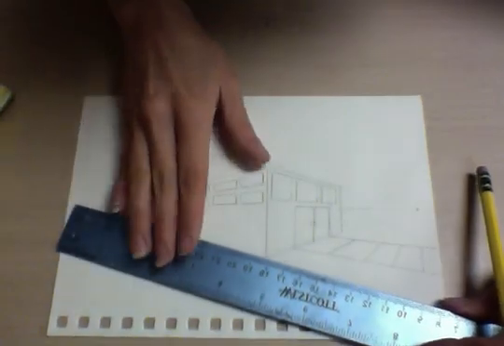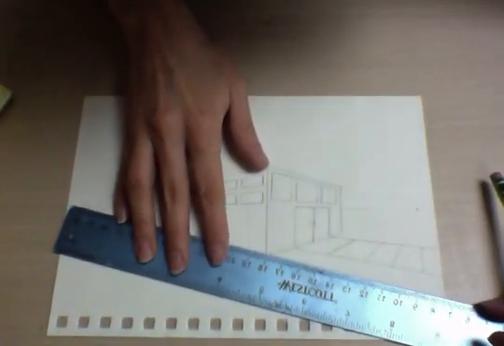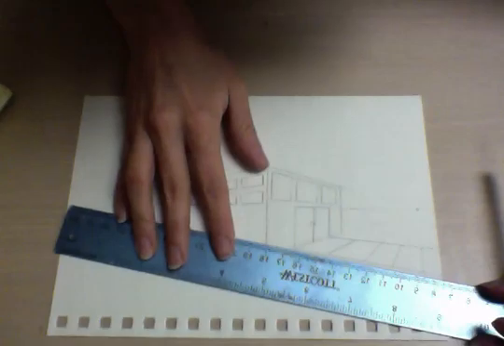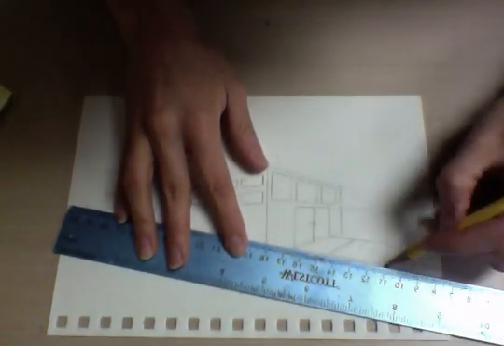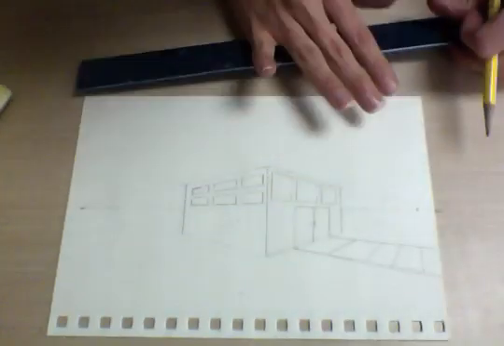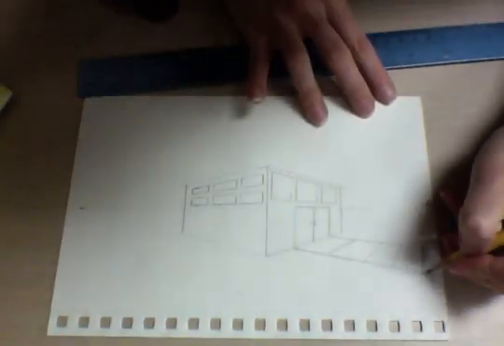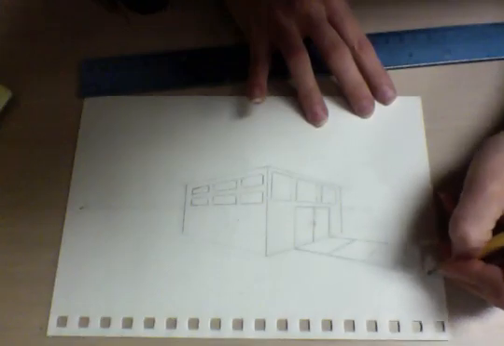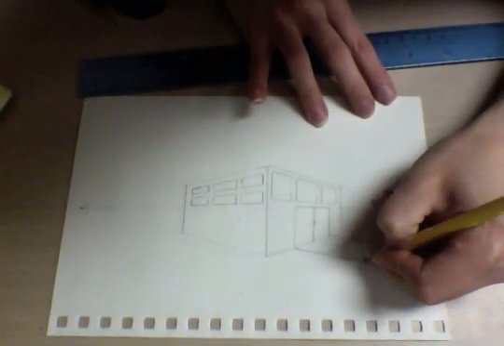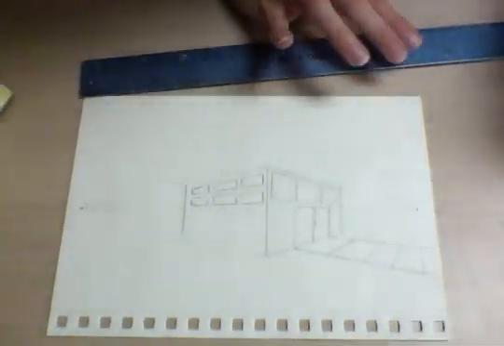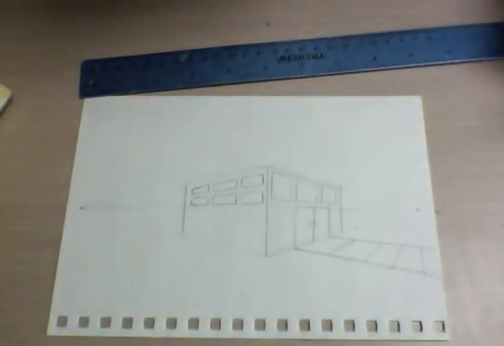Now, if I wanted to make this real thick and real fancy, all I would do is add another line going from my point right here, a double line. And then these right here would be straight down, straight verticals. And that's how you would get a 3D sidewalk going to your building.